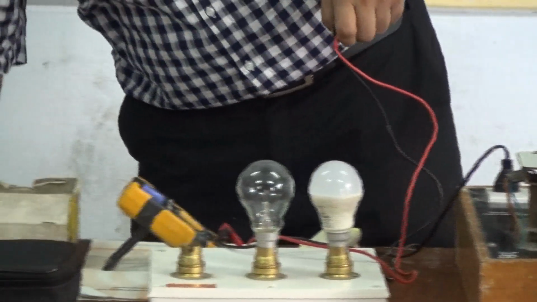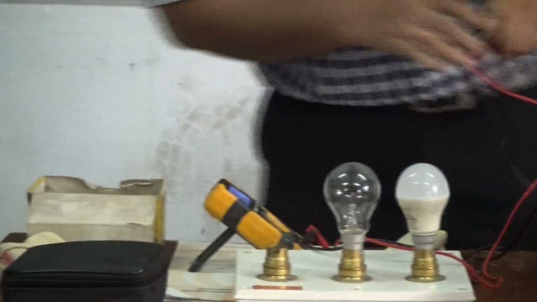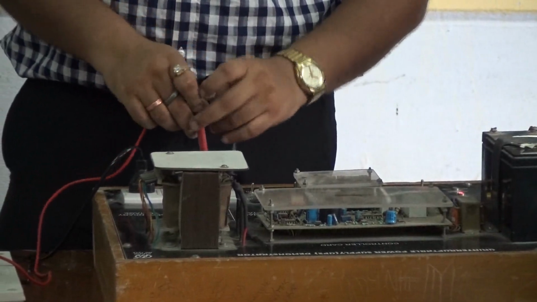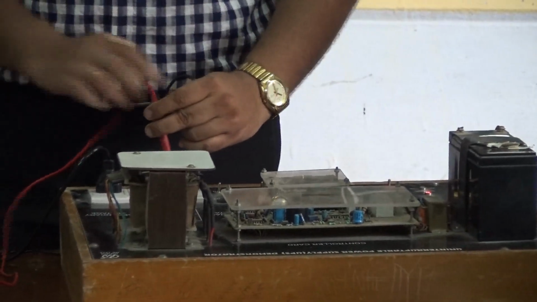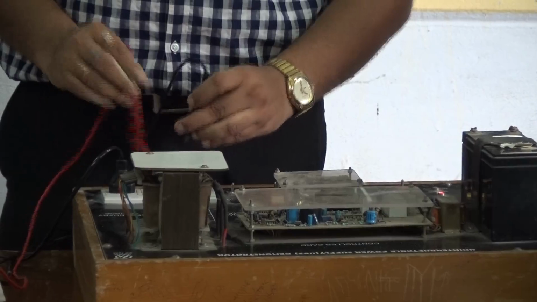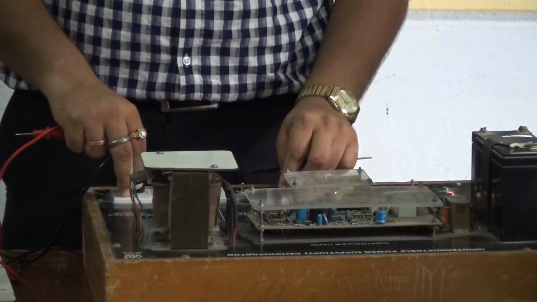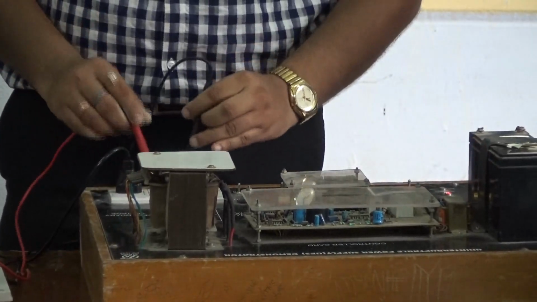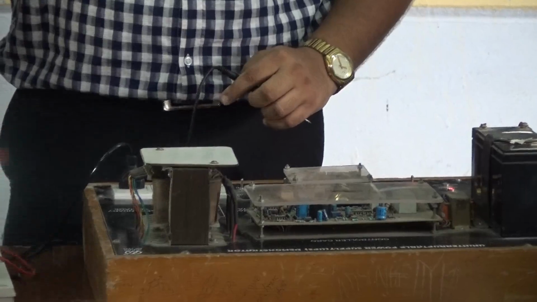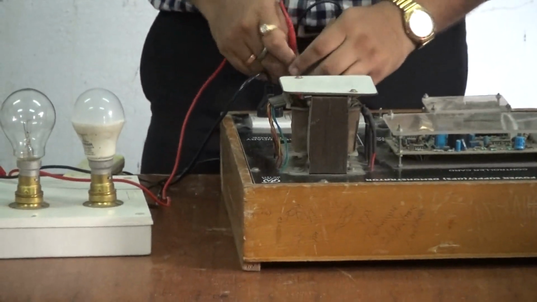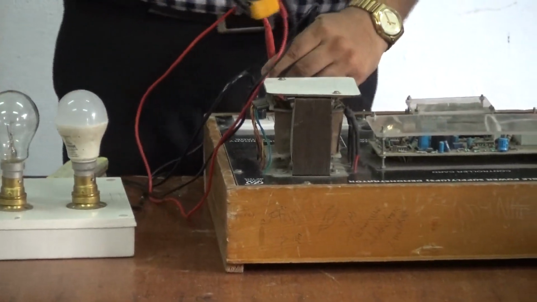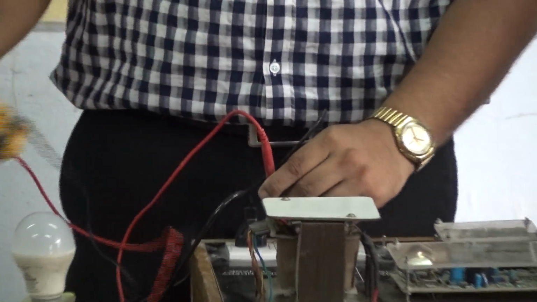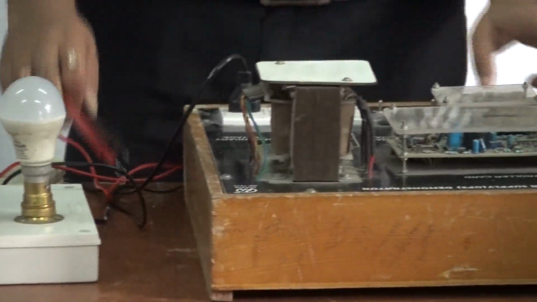Now, if we switch off the main supply, then the UPS will also give AC output voltage through the inverter and battery circuit. Okay, it is fluctuating, and it is seen that it is also near about 200 volt. Okay, 200 volt AC is available at the output socket.